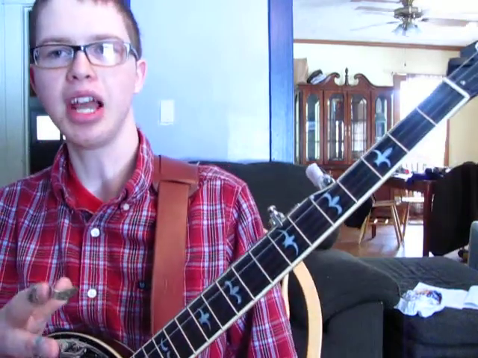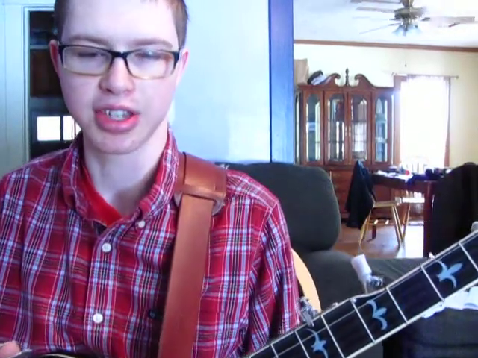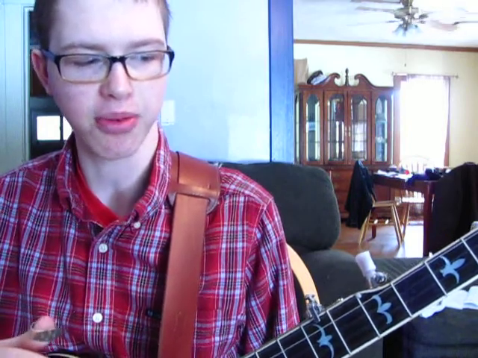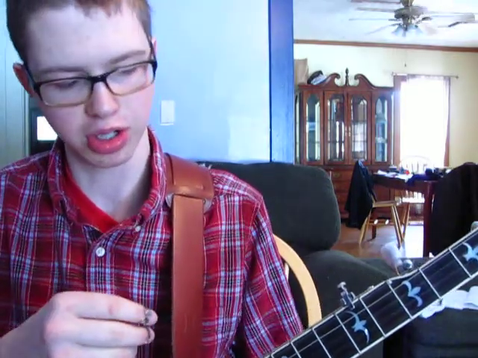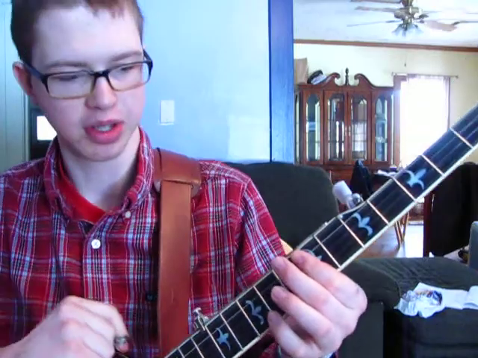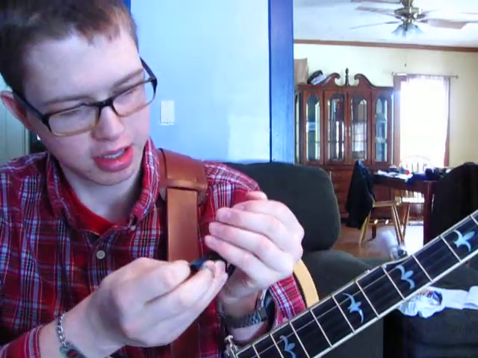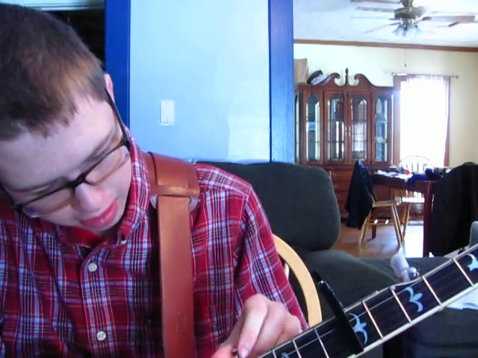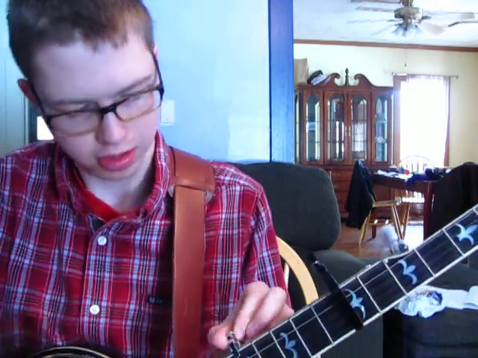Now, the next key that's fairly popular is the key of D. There are about 3 different ways of playing this. Either you can capo it all the way up at the 7th fret here, so it sounds something similar to this.